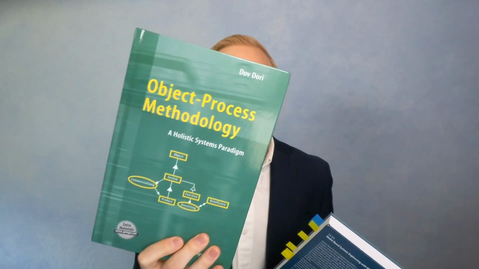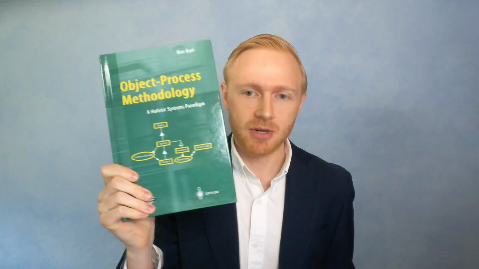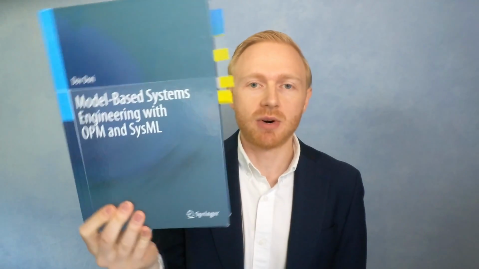It's different than Professor Dori's other book, which is Object Process Methodology, a Holistic Systems Paradigm, which came out in 2001, 2002 sort of time. That book was purely discussing and introducing object process methodology, whereas the new one incorporates SysML, which of course is very popular in the industry, and so when talking about the topic of model-based systems engineering, it's difficult to ignore SysML. Okay, so we're going to be going through the book and discussing various topics that are up there.